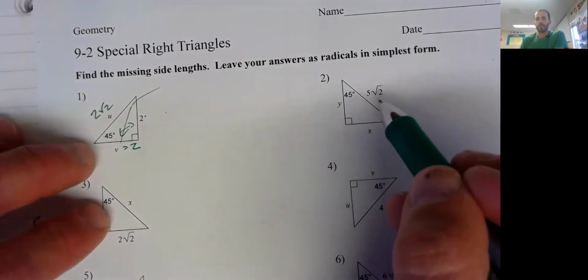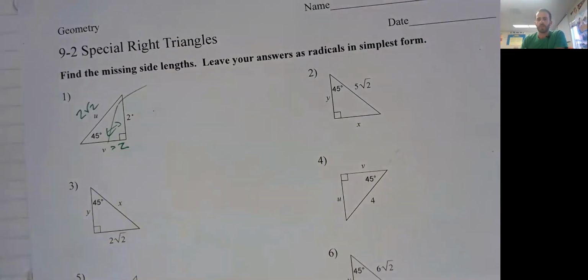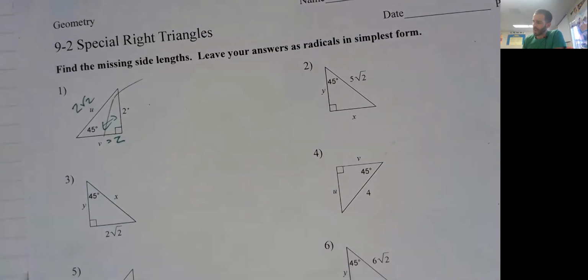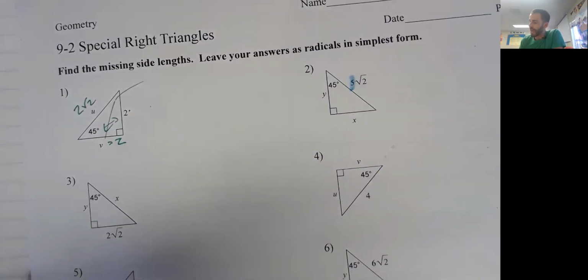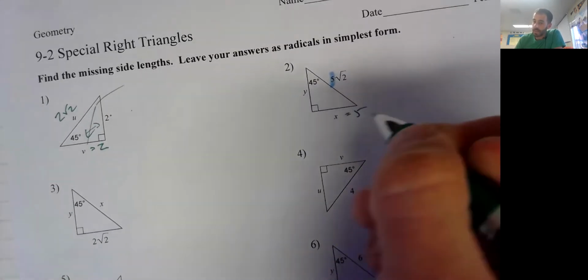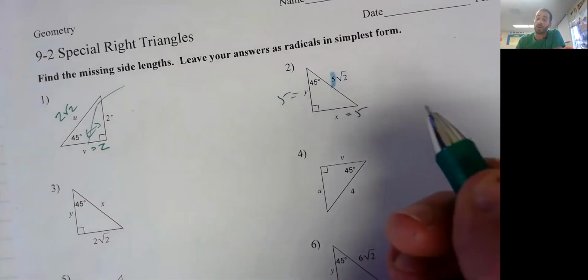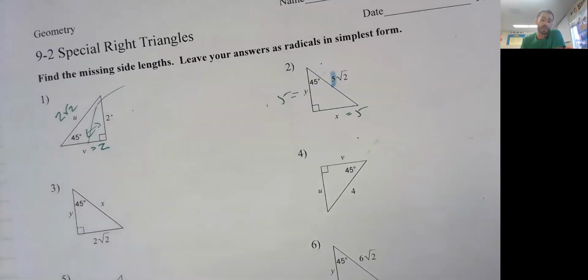45, 45, 90. Ooh, we know the hypotenuse is 5 rad 2. The across from the hypotenuse is x rad 2, x rad 2, 5 rad 2, x must be 5. Now, that's the general x. Specifically, though, this x is 5, and this y is also 5. 5, 5, 5 rad 2.